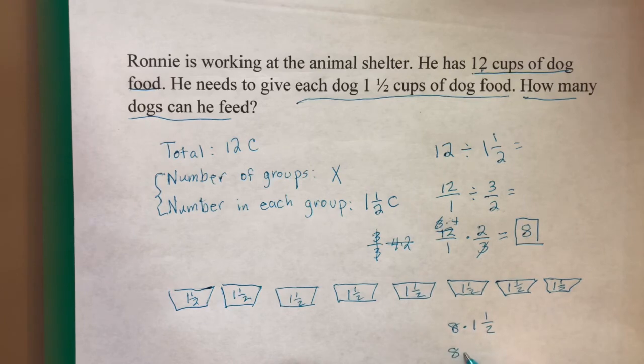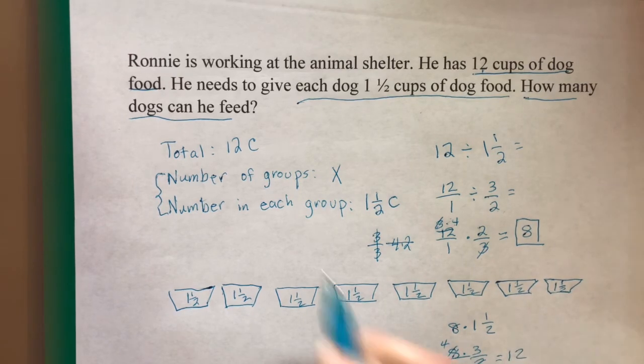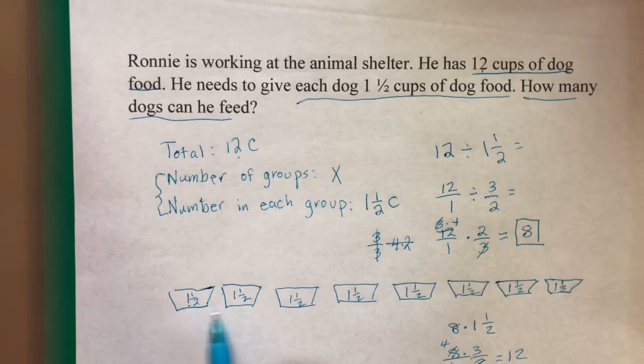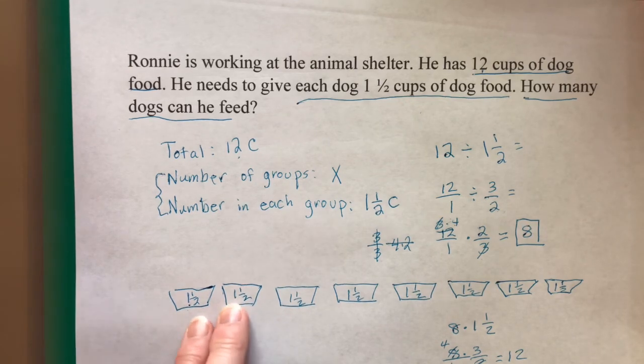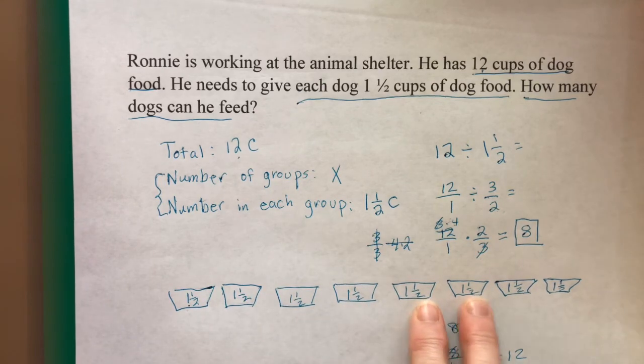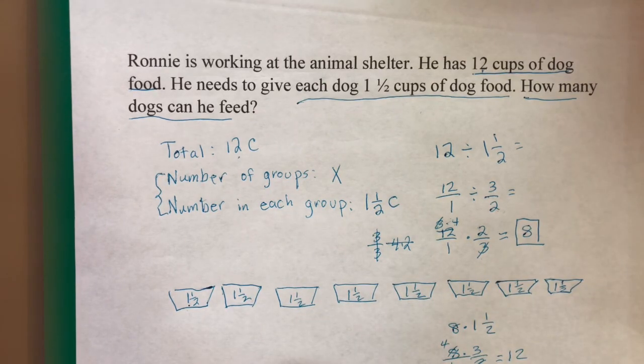Now you could either check by multiplying 8 times 1.5, which is going to be 8 times 3/2, and this cancels. And we'd come up with 12, which was our total amount of dog food we started with. The other thing you could do is just count this. Two bowls have 3 cups together, because 1.5 plus 1.5 is 2 wholes and 2 halves. That makes 3. So we have 3, 6, 9, 12 cups of dog food. And we can tell that our answer makes sense.